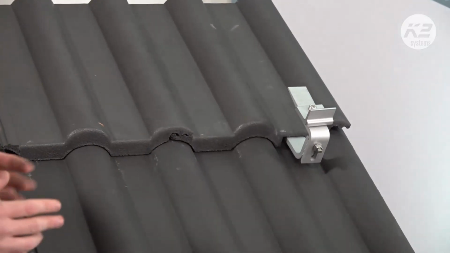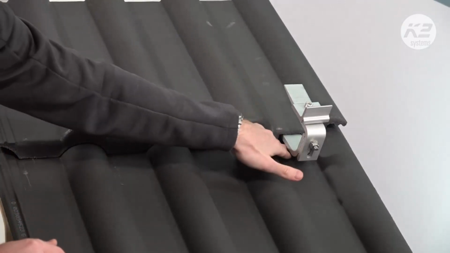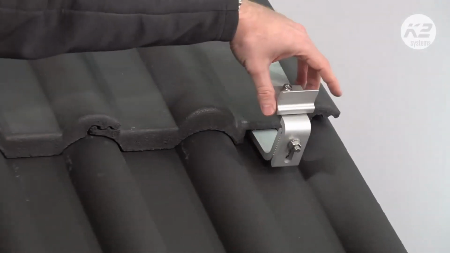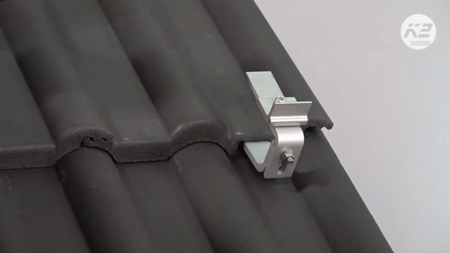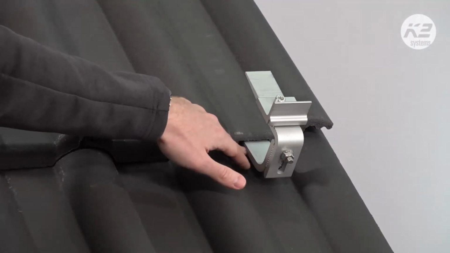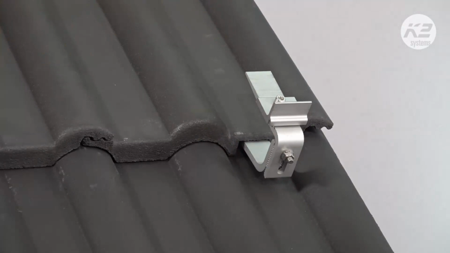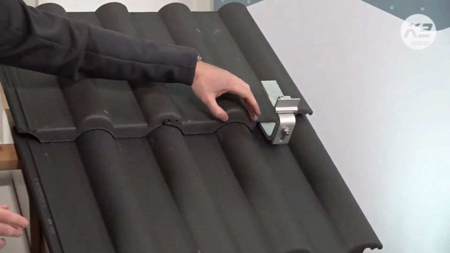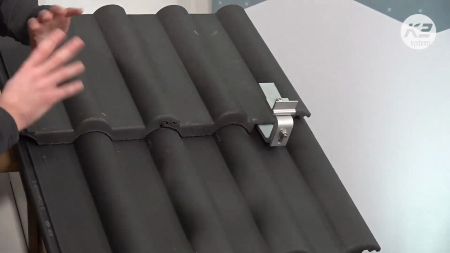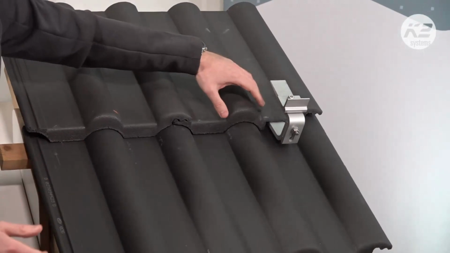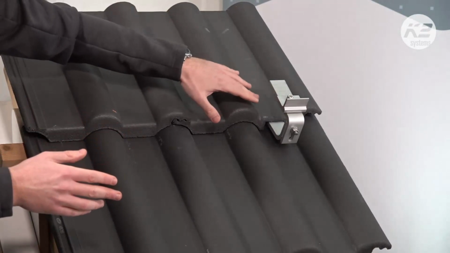For some types, like the clay tiles, we cut both sides, firstly under the roof hook and above the roof hook. But with the bitumen tile, we cut only the tile from the bottom and not from the top. That's another point to take into account. And for some tiles, for example, they are not so hard, and it's better for you to cut them from both sides.